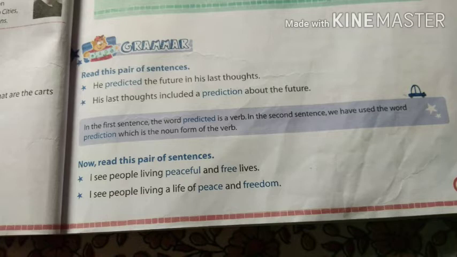In the second sentence, we have used the word prediction, which is the noun form of the verb. This is what is called nominalization. We are seeing that in the first sentence, predicted is used as a verb, but in the second sentence, it is used as a noun.